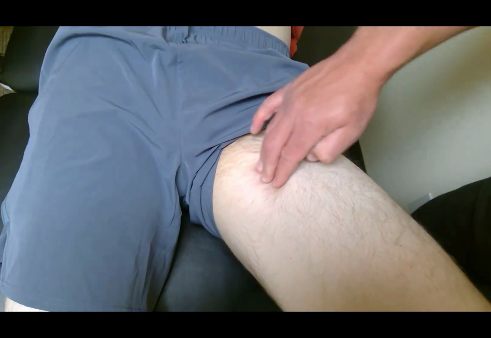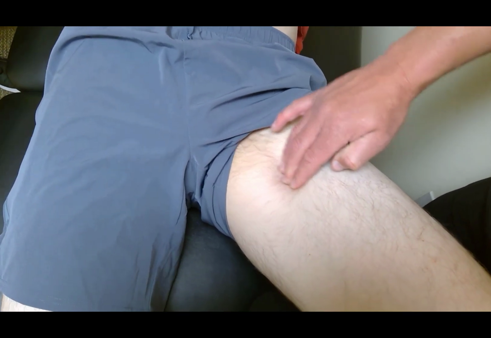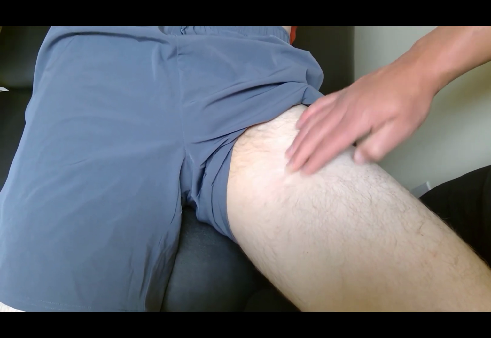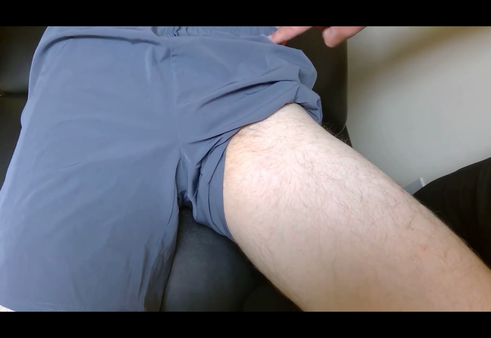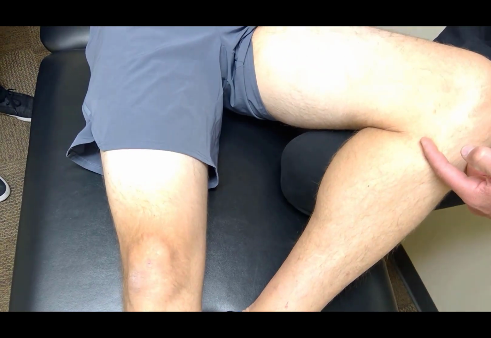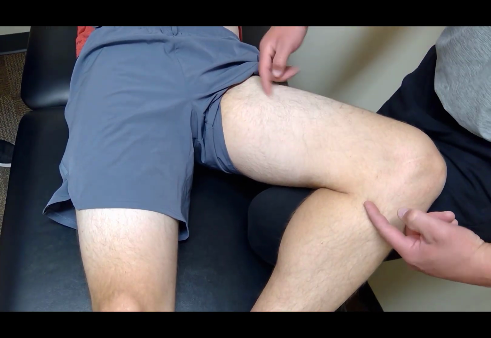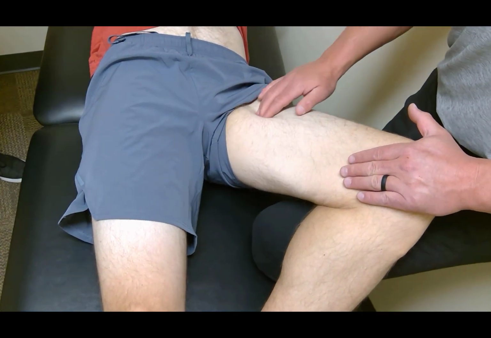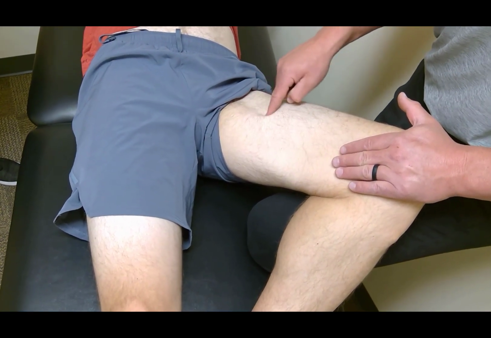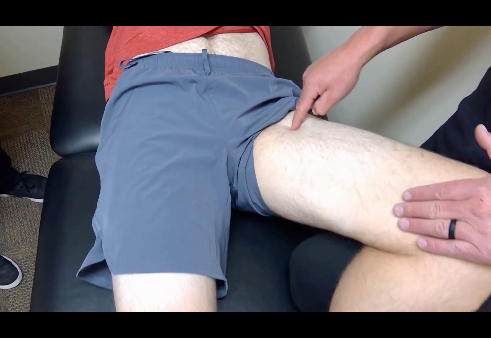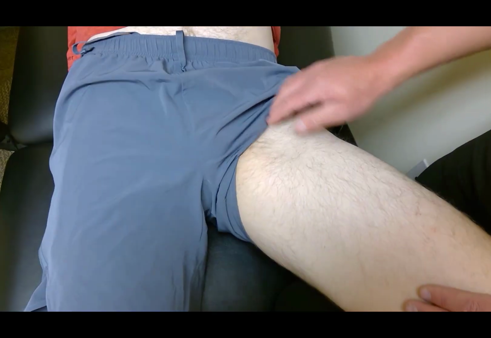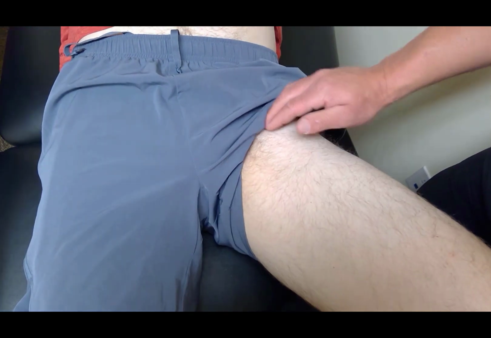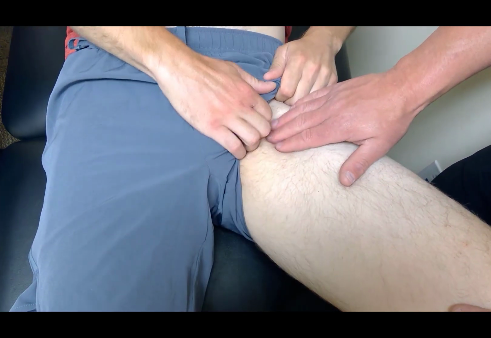If I roll to the back side of this, that runs into the border of the sartorius muscle coming from the ASIS and heading toward that pes anserine right here. So it runs straight this way. Contract one more time for me. So there's adductor longus, there's sartorius, and they converge right there to form the bottom of that triangle. Once I've located that, I can work my way up.